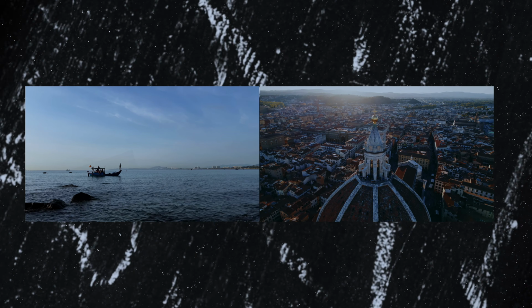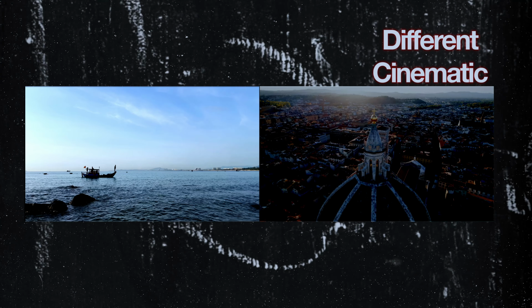Step 1. Color match. If you shot with multiple cameras, or even the same camera but at different times of day, your clips are gonna look different. Different color, different exposure, different white balance. Everything feels inconsistent. And most people waste a ton of time trying to fix this manually. But you know what? DaVinci actually has a super tool to fix this.